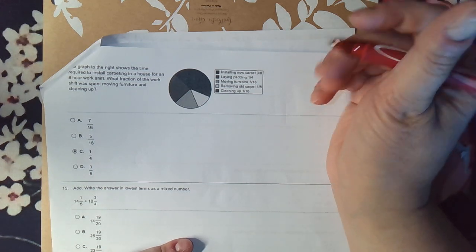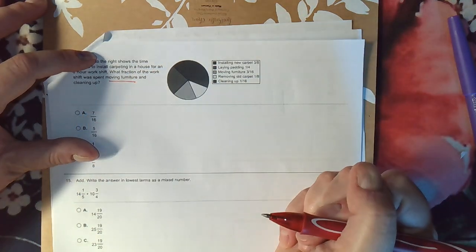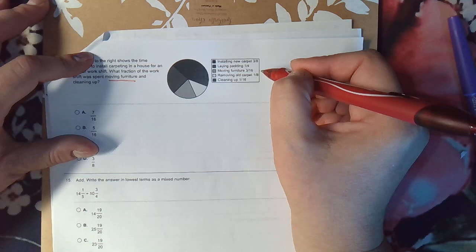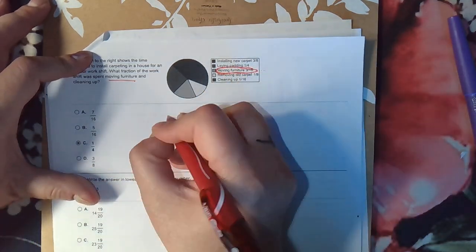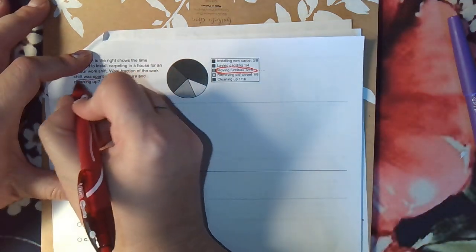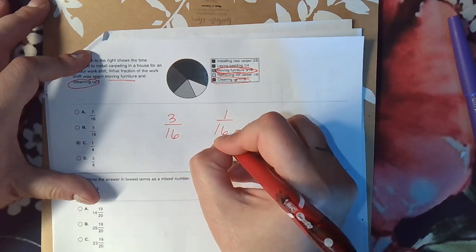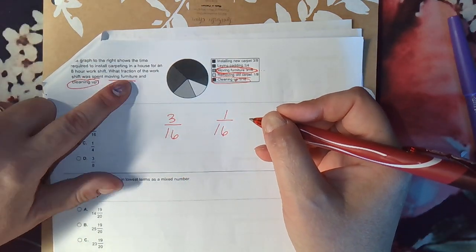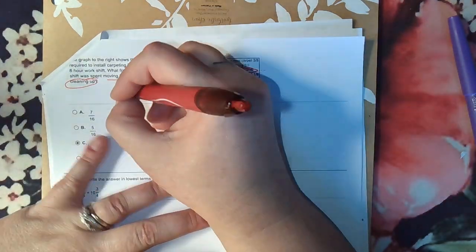Okay, well, first let's find how much moving furniture is worth. Well, in our little picture, I can't tell anything, but if we look over here, you can see that moving furniture says it's 3/16. Okay, cleaning up looks like it's 1/16. Okay, and it says what fraction of the work was spent moving and cleaning up, as in both.